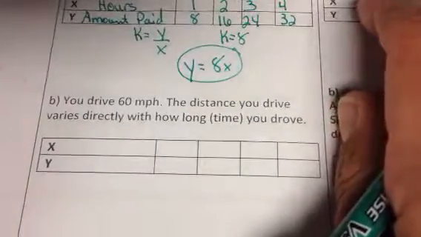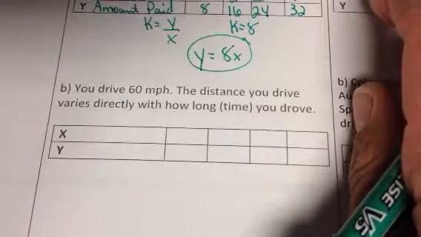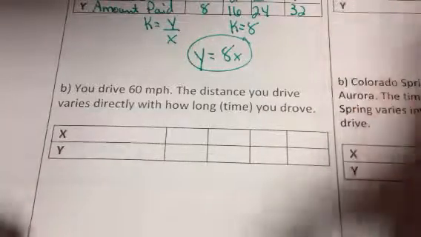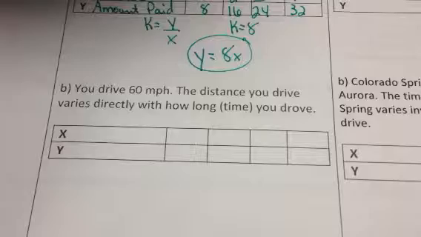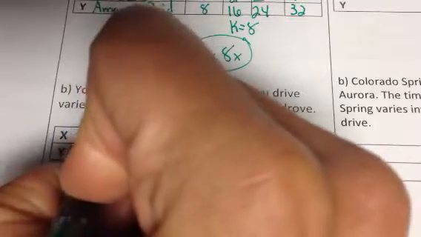All right? So you drive 60 miles per hour, and the distance you drive varies directly with how long you drove, the time that you drove. So this is direct variation. So what's what? Well, basically, the distance you drive depends on how long you drive, or the time.